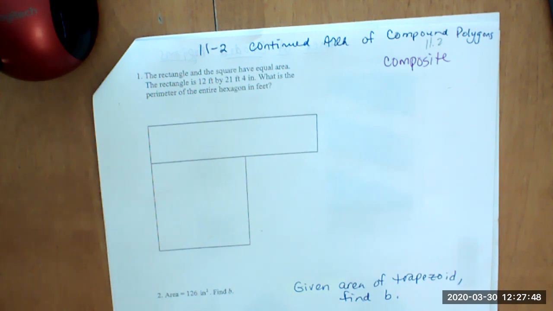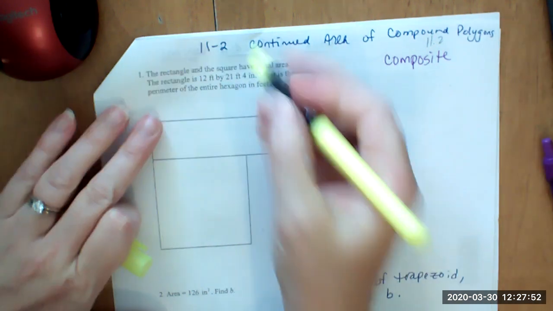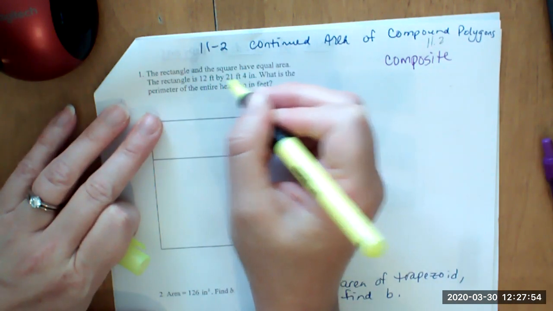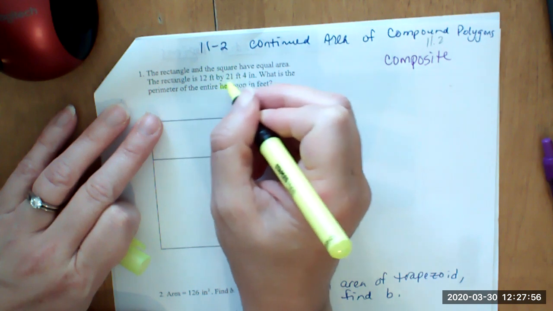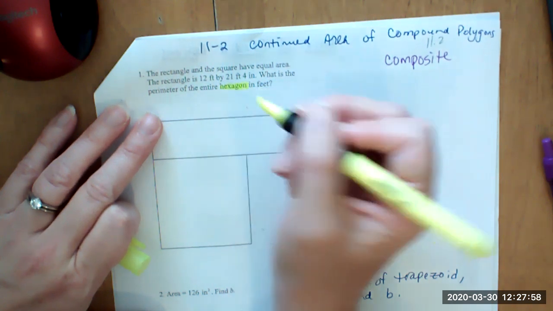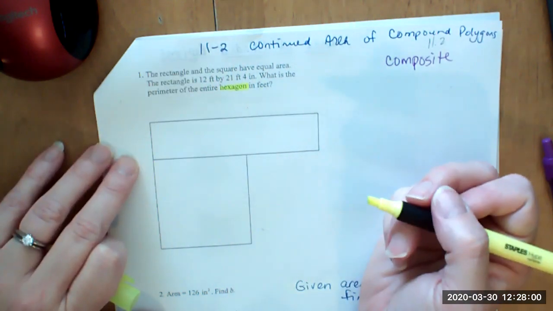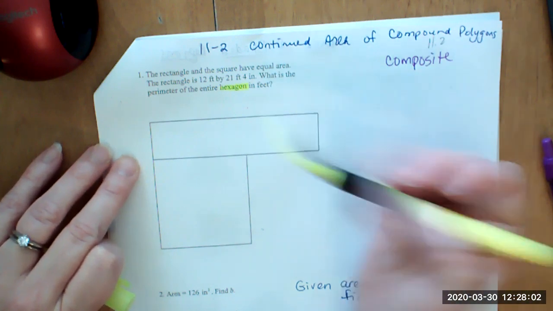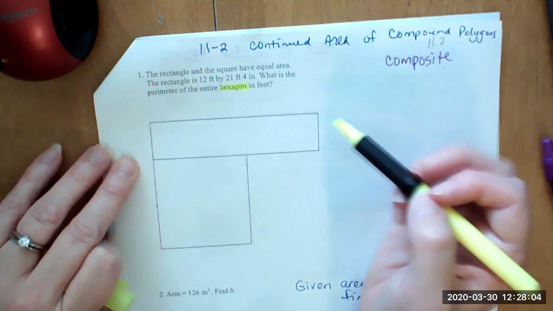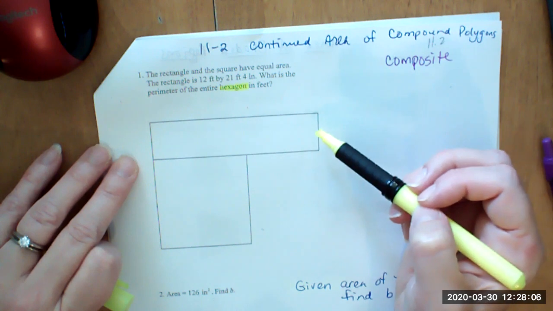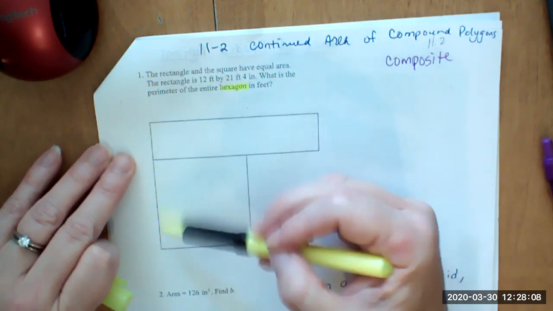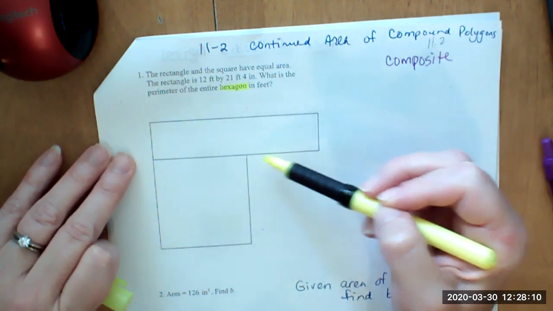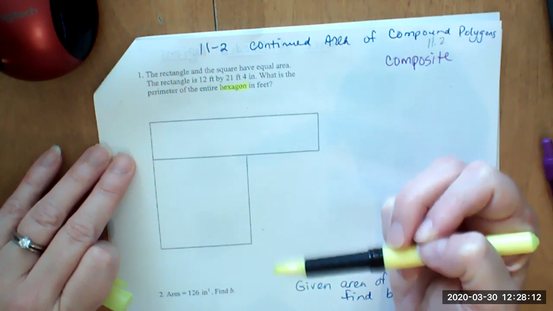Okay, so first of all, you notice here that we're saying we have a hexagon. Many of us think of a hexagon as a regular hexagon, definitely not looking like this, but this is a hexagon because it does have 6 sides. If you go around and you count, you've got 1, 2, 3, 4, 5, 6. So there are 6 sides here, okay?